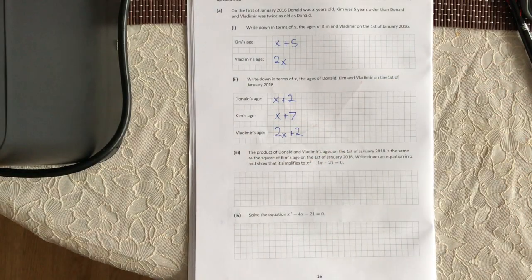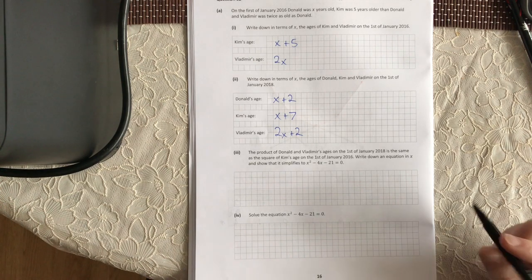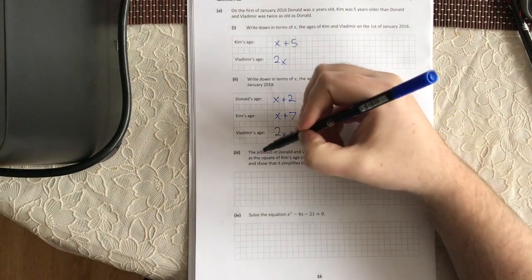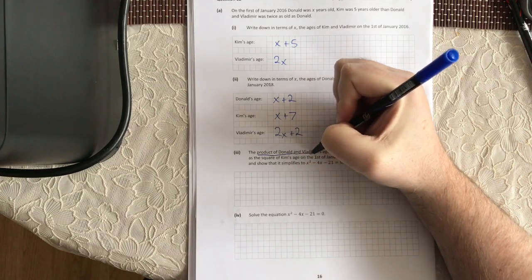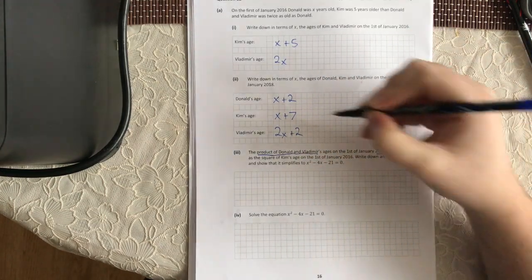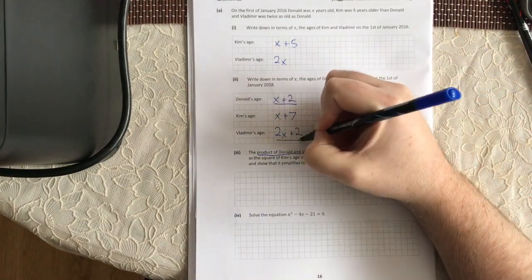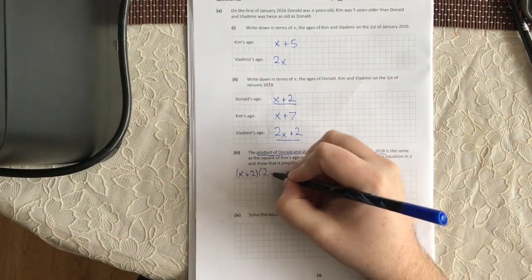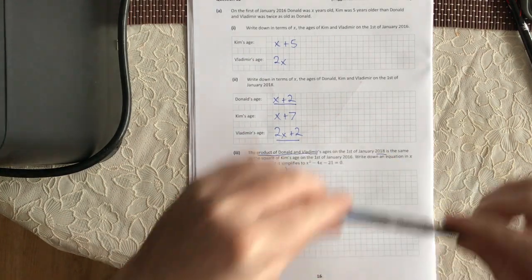Part 3 says the product of Donald and Vladimir's ages on the 1st of January 2018 is the same as the square of Kim. Okay, you know what? There's a lot in this. I'm going to break it down. So we'll start with the product of Donald and Vladimir's ages in 2018. So the product of this guy and this guy, which means you're going to have X plus 2 multiplied by 2X plus 2. All right?